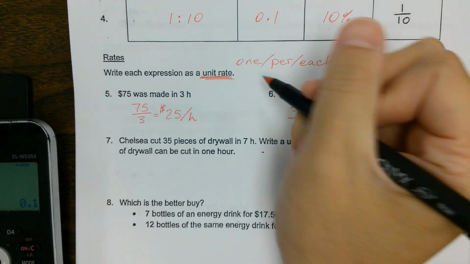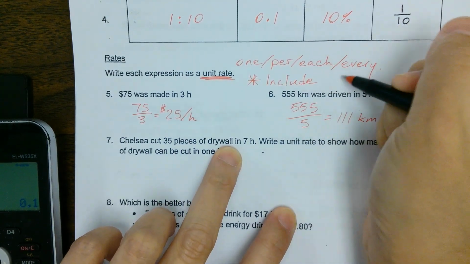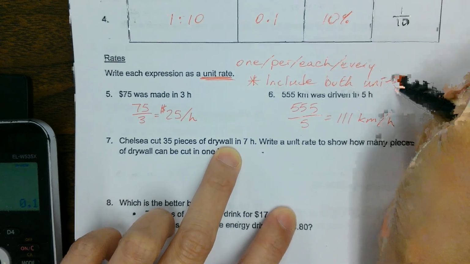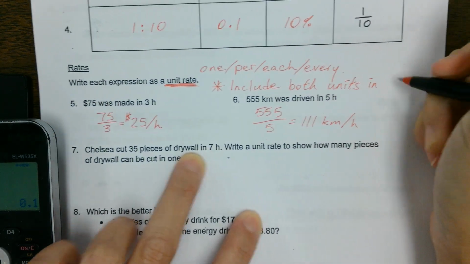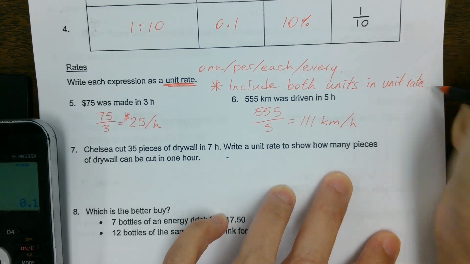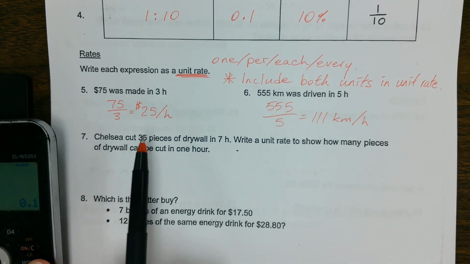Okay, so I'll put a big star right here. Include both units in unit rate. Okay, that's what unit rate is. Okay, so make sure you remember that, both units.